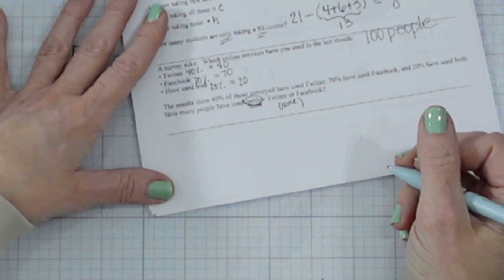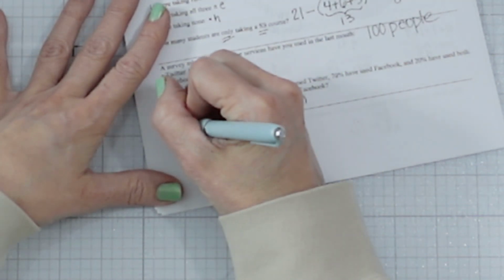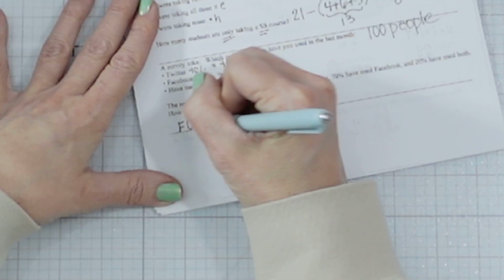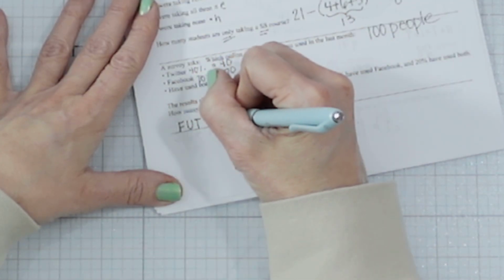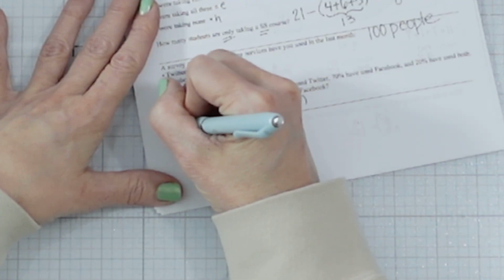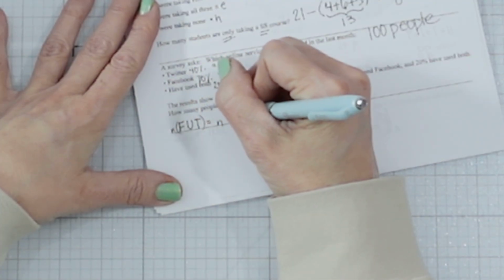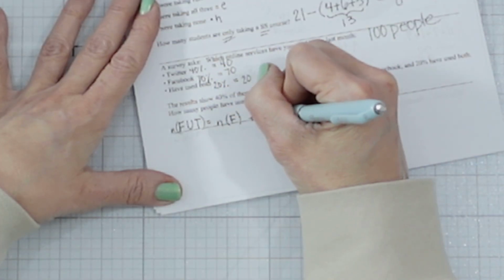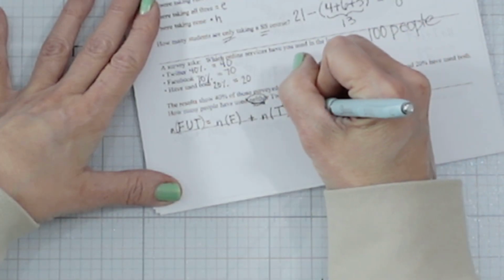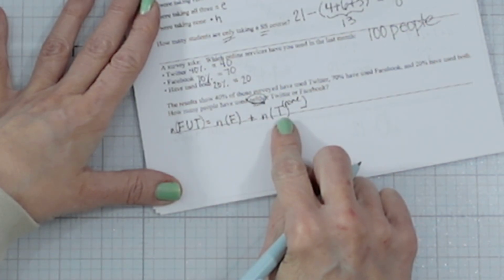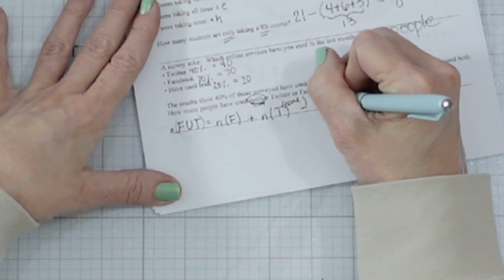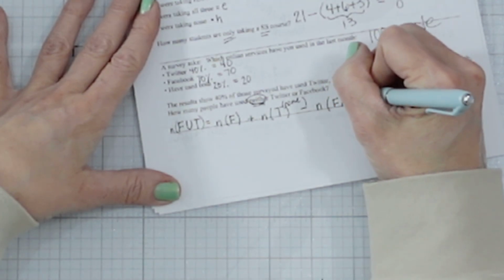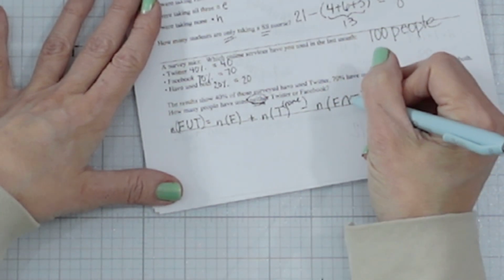Okay, so we are going to think about this. We have Facebook and or Twitter. Okay, that would be, so this is the number of people, right? We'd have our number of people that just do Facebook. We have our number of people with Twitter. And then we have to, so this is Facebook and this is Twitter. And we would have to subtract out those that have both. So they overlap. So it's going to look like that. Okay, so this is our and.